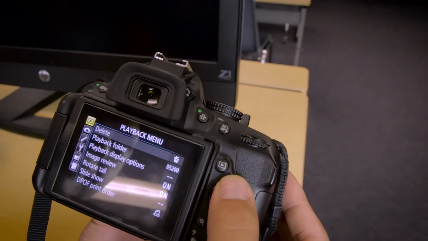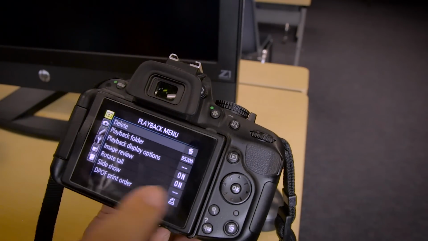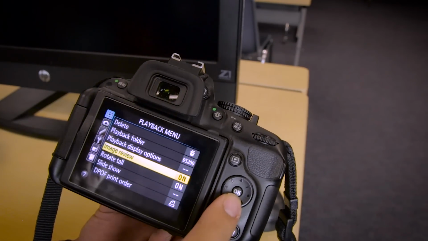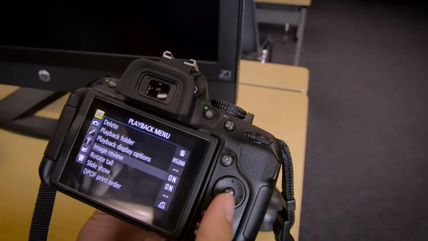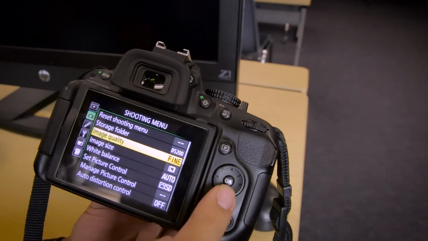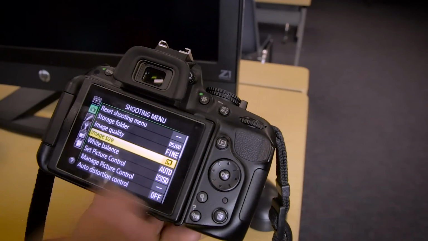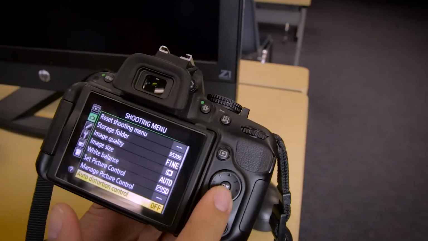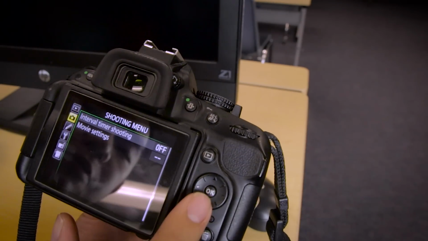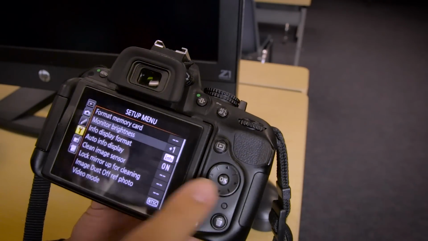The first one deals with playback right here, and if I press right, I can go ahead and change these settings here. I can click left and go back, I can go down. This is my shooting menu, and it lets me change some of the settings I saw earlier. I can change the image quality to fine, I can change it to raw, whatever, it's up to you. And there's other settings here that you really don't have to worry about for now. There's also custom settings menus. We won't talk about that right now.